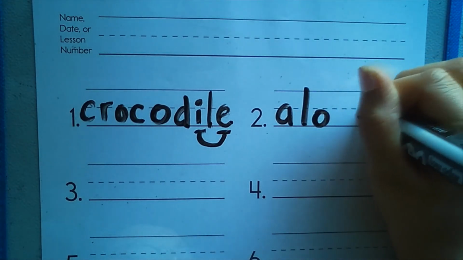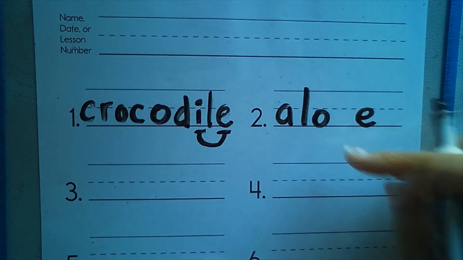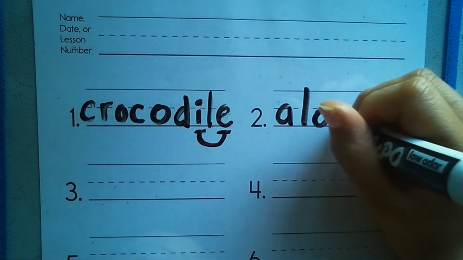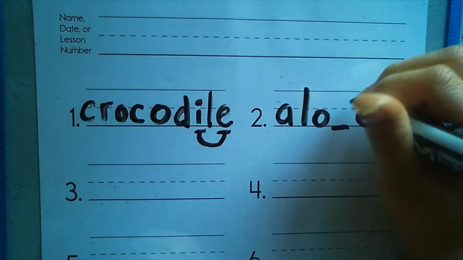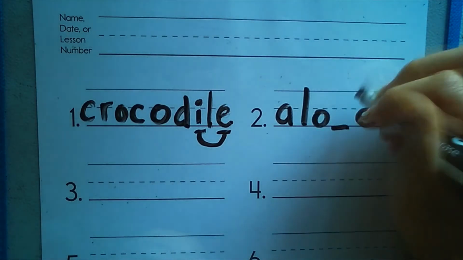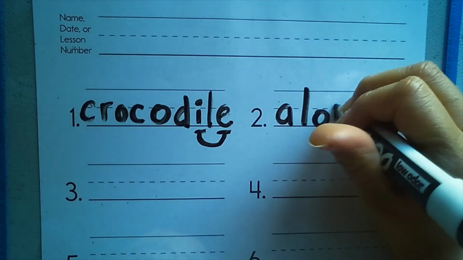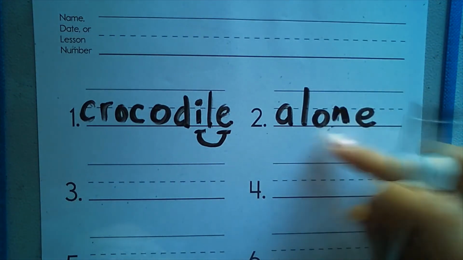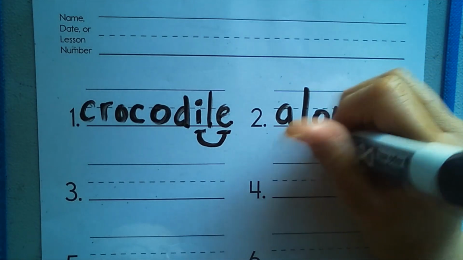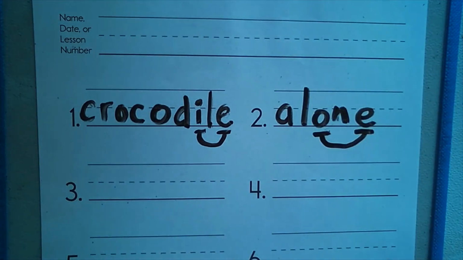I'm going to go ahead and add the E neighbor. And then we know that if there's a line here, that's usually represented with a space there for a consonant. Alone. Now go ahead and erase that line. Let's annotate the O and the E for alone. Great job.